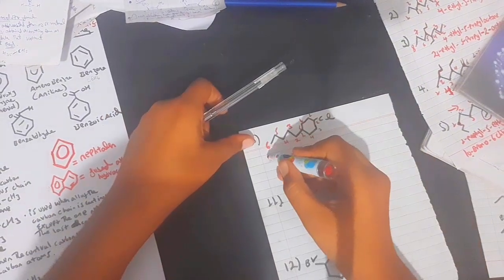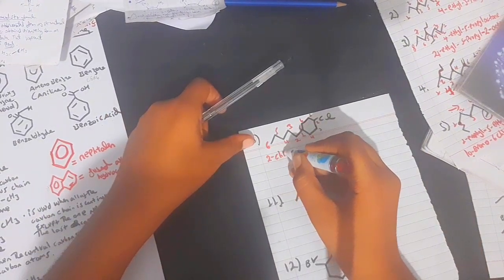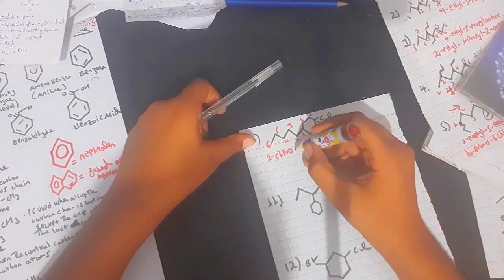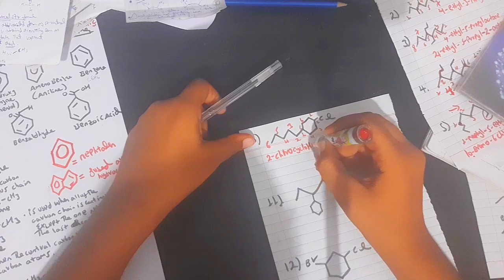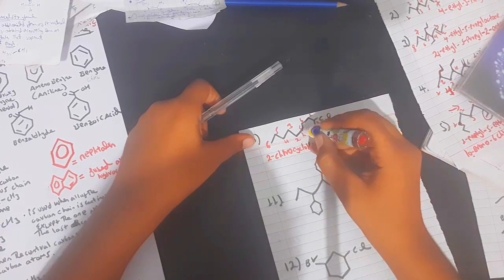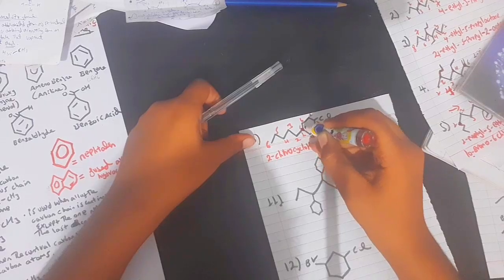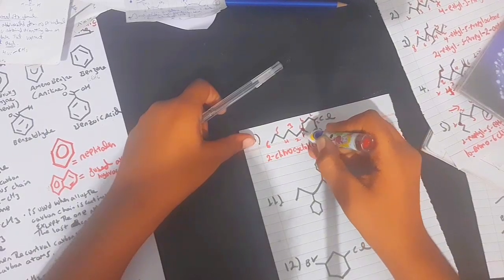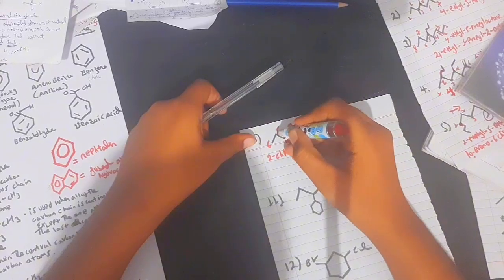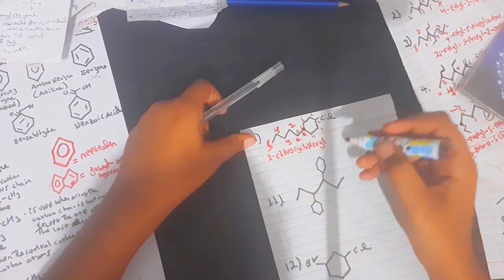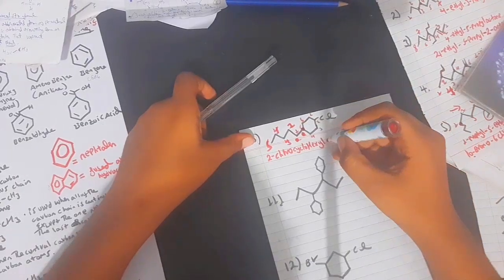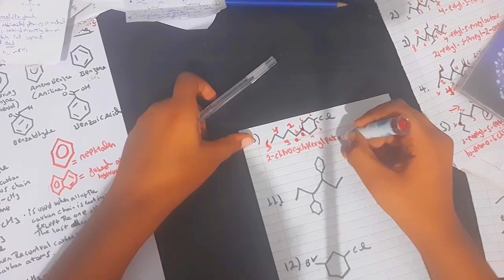So it's going to be 2-chlorocyclohexyl. We're not going to be counting this one because this one is for the ring. So this is going to be incorrect. It's going to be 1, 2, 3, 4, 5. So it's going to be 2-chlorocyclohexyl pentane.